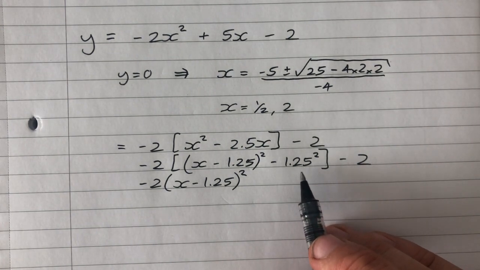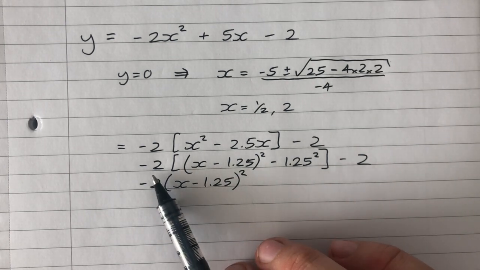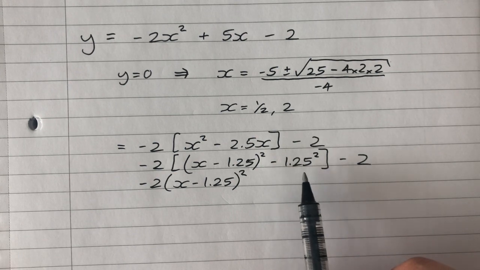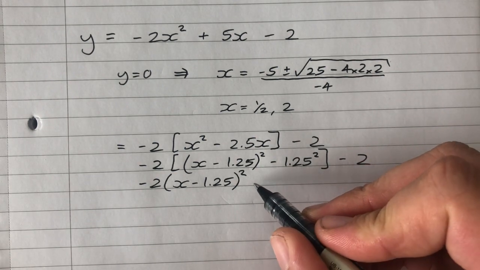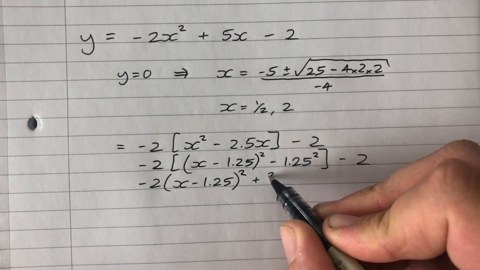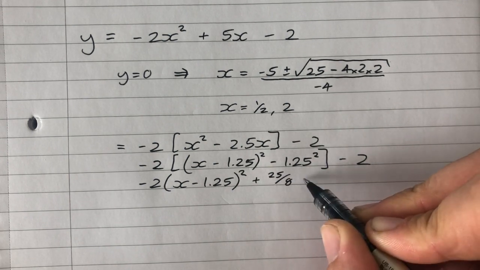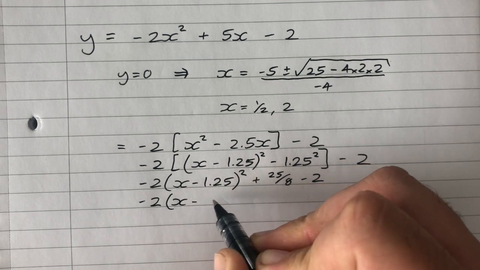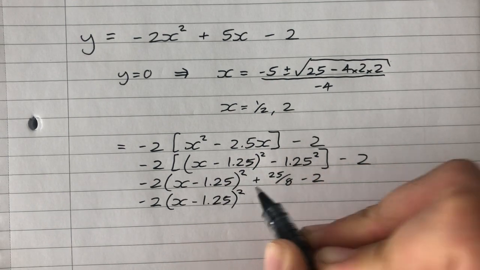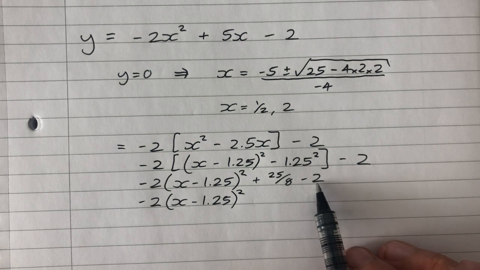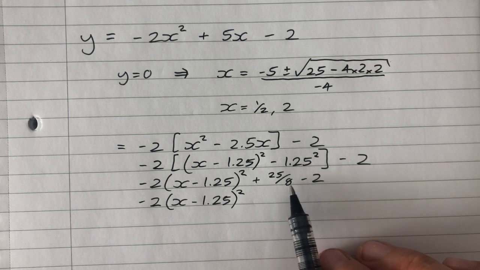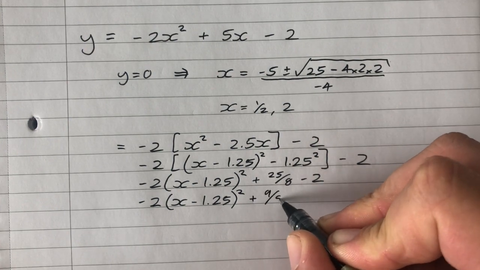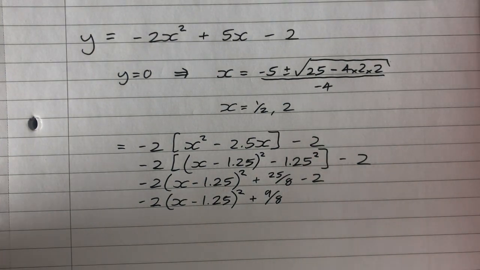well, that's 5 over 4, so it's 25 over 16. I'm going to times that by minus 2, but the minuses cancel, so it's going to be 25 on 8. So plus 25 on 8. And then I've still got my subtract 2, which is going to be minus 2 into x minus 1.25 squared. And that is 16/8. So 16/8 minus 25/8 is plus 9/8, or 1.125.